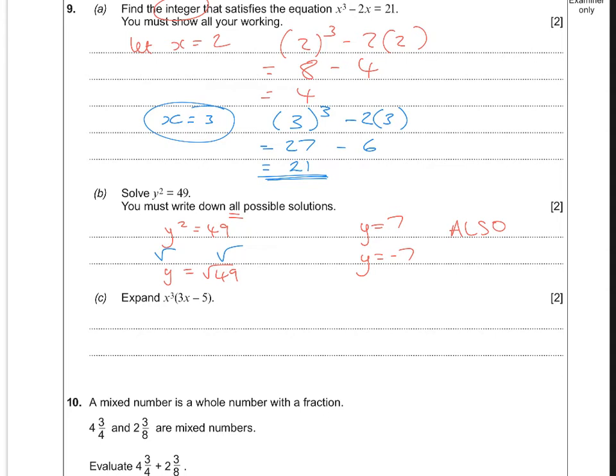The next one I would have thought you can all do very easily, so I'll just show you very quickly. X cubed times by 3x would be 3x to the power of 4, and then timesing it by the minus 5 will give me minus 5x to the power of 3.